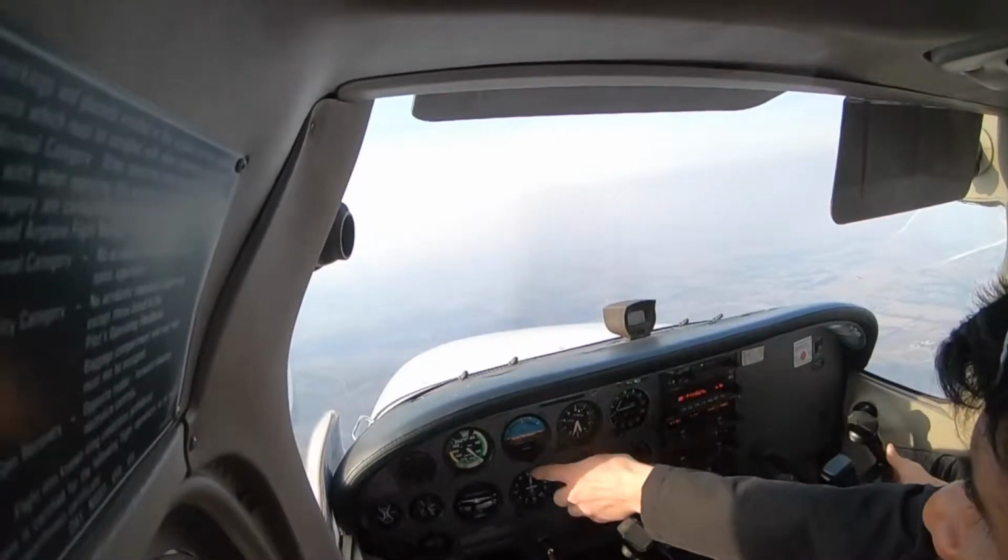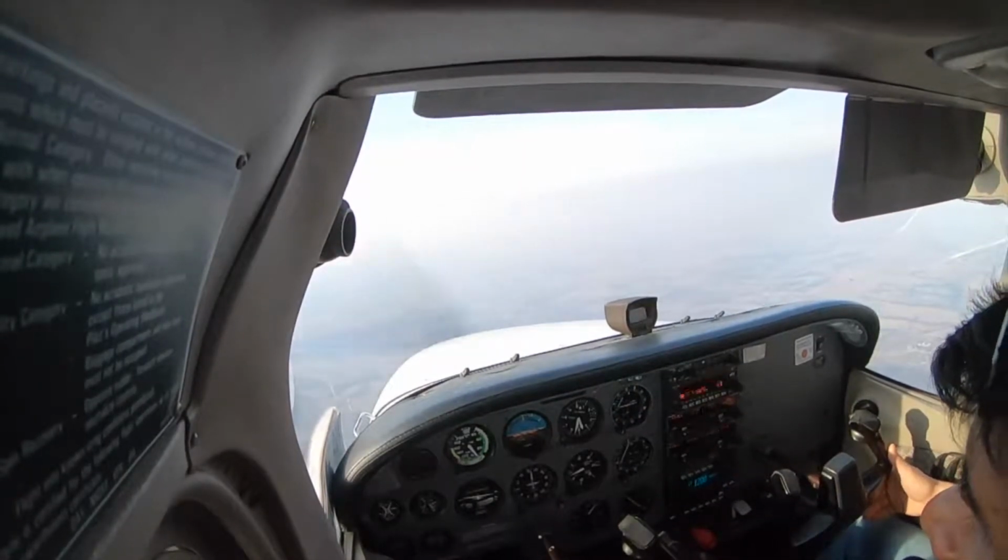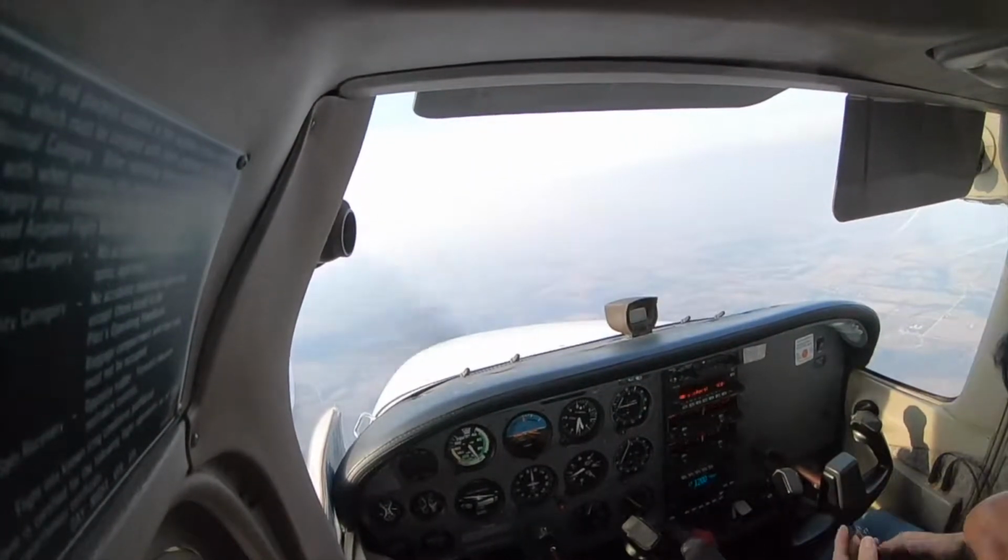Alright, now you get your cruise speed coming back, you can pull the power back so it's not redlining. And let's head back to Iowa City.